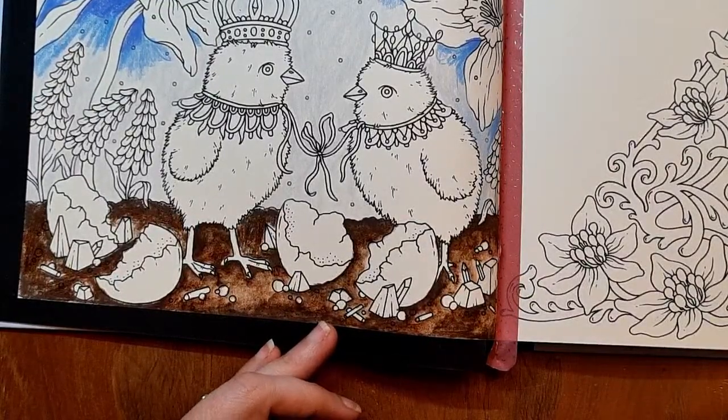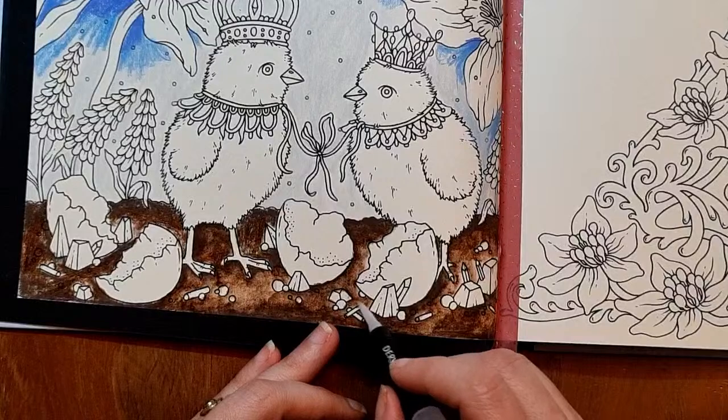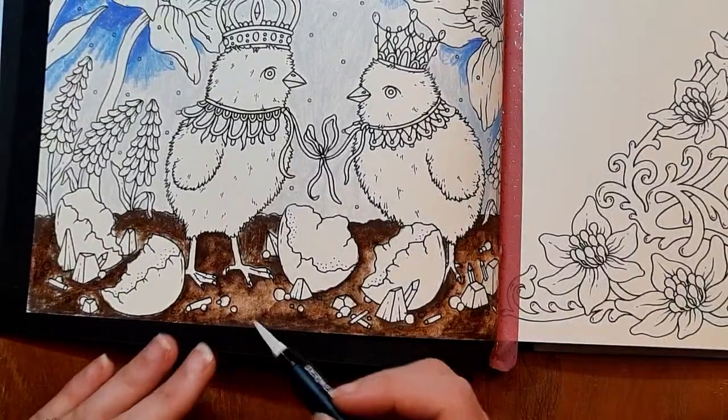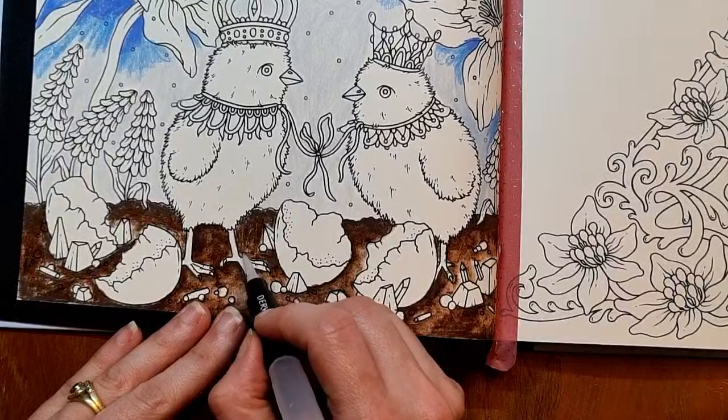Mini eggs are all that matter, yes. Mini eggs and hot cross buns.